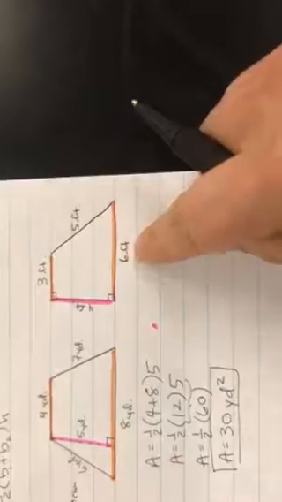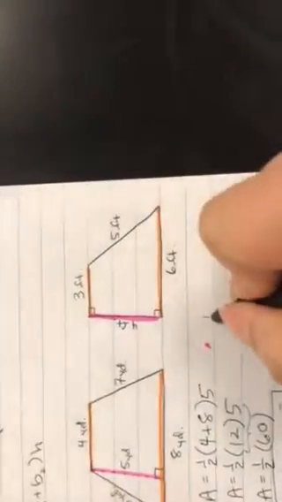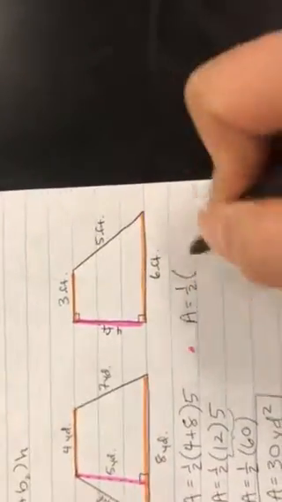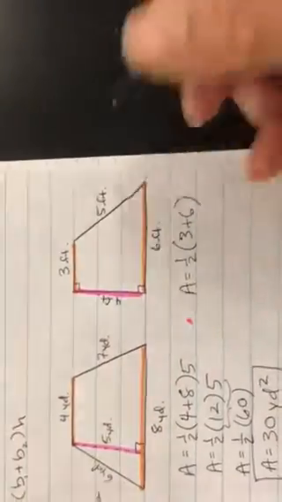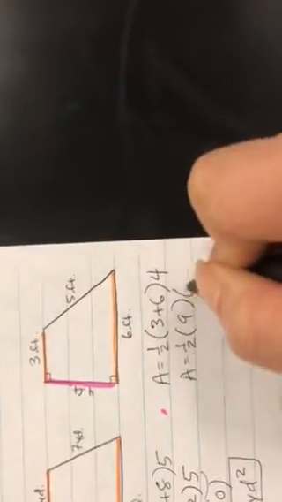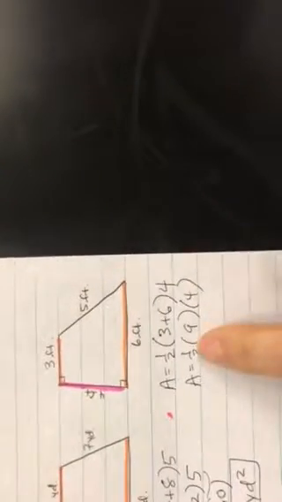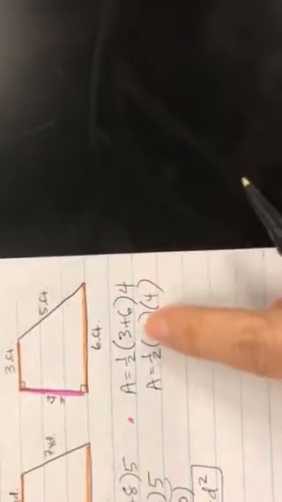Okay, last one. For this trapezoid, we said the two bases were 3 and 6, and the height of the trapezoid from base to base is 4. So again, we're going to plug it into our formula, half, parentheses. The two bases are 3 and 6, so it's 3 plus 6, times the height, which is 4. 3 plus 6 is 9, so area equals half times 9 times 4. Again, you can do half of 9, then multiply by 4, or you can do 9 times 4 and then take half, or you can even do half of 4 and then times 9. It's all multiplication, so it doesn't really matter which order.